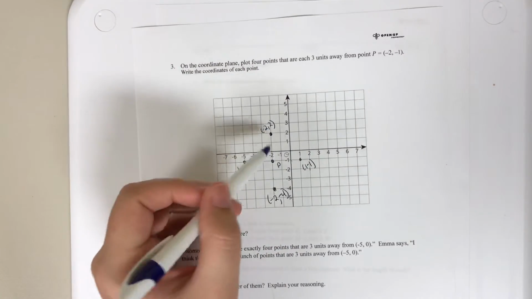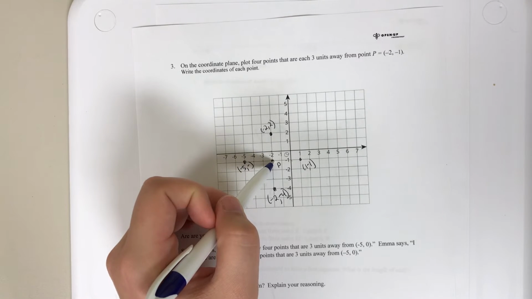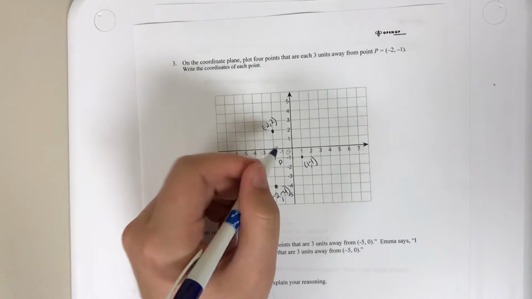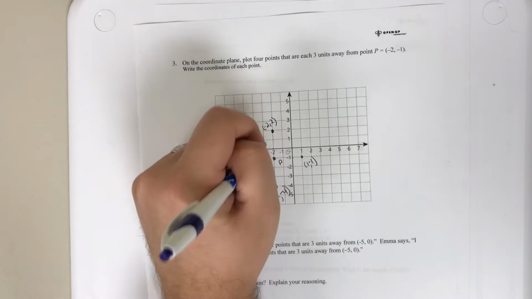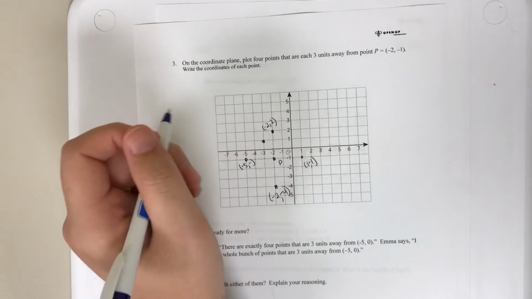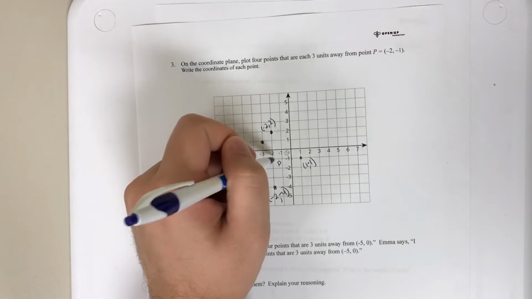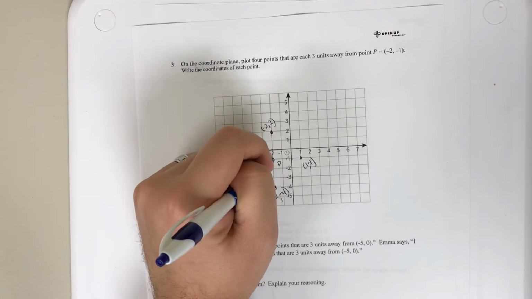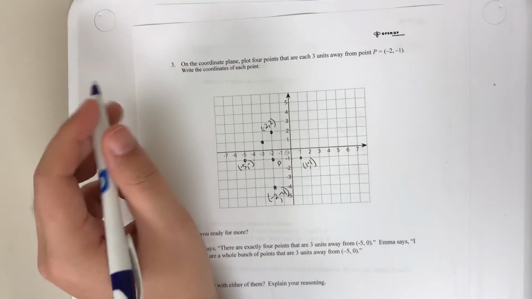But notice that I just counted the directions from that so that this would be the centerpiece. But I could count like this. I could count 1, 2, 3, because that is also 3 units away from that point. So you got to keep that in mind, that that is also 3 units away if you're not just moving up, down, left, and right in the same direction.